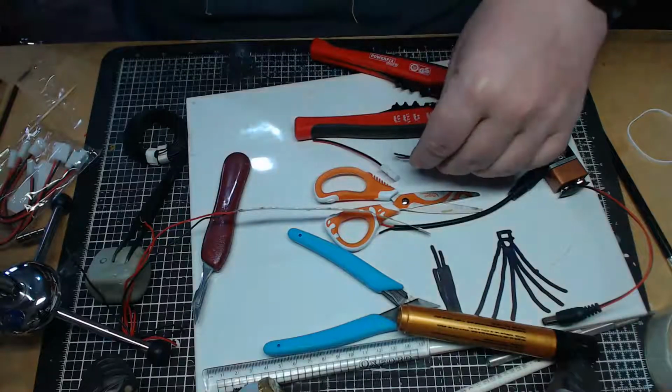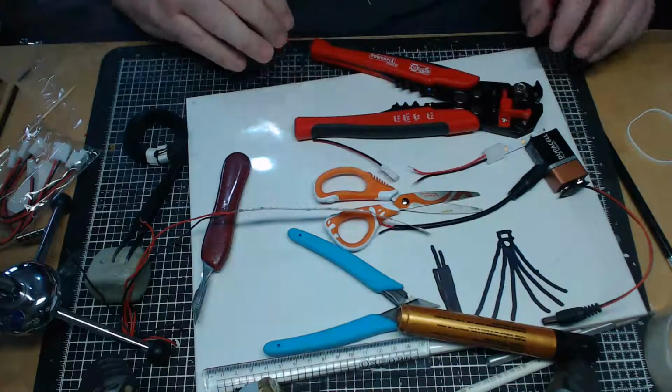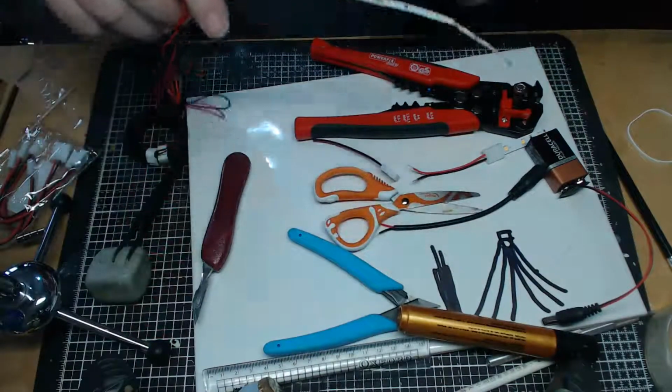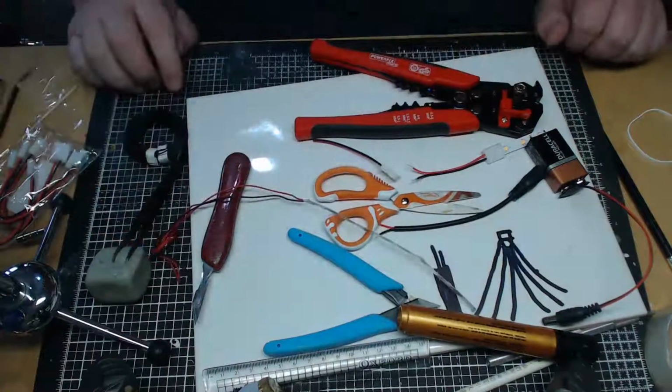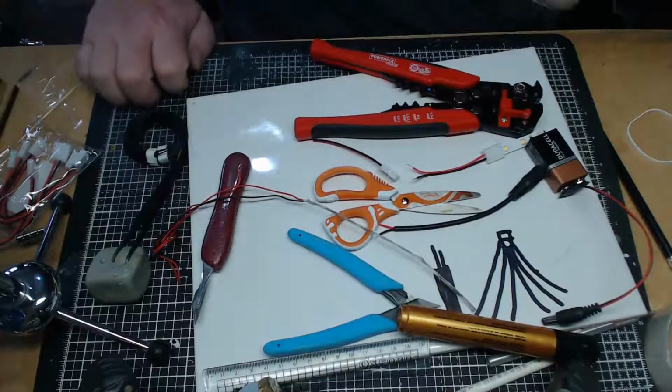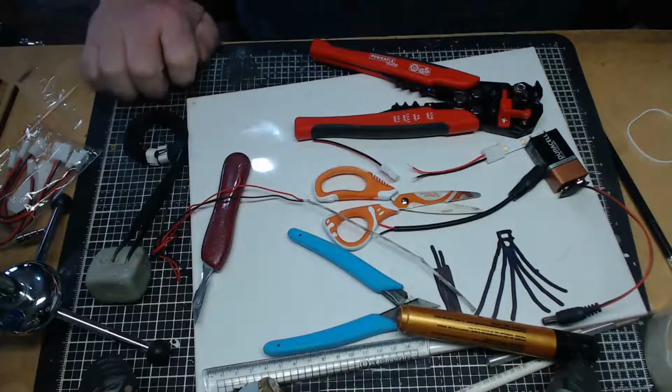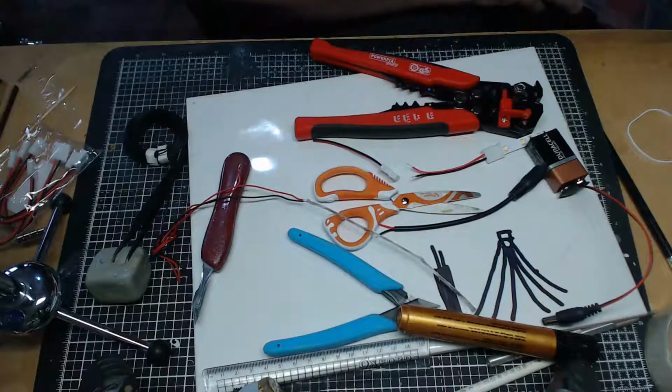On this end, we will, red and... I've got the black cable out. I didn't get the red out, did I?